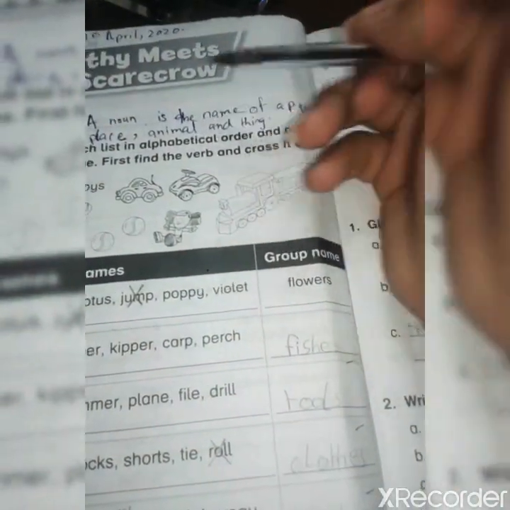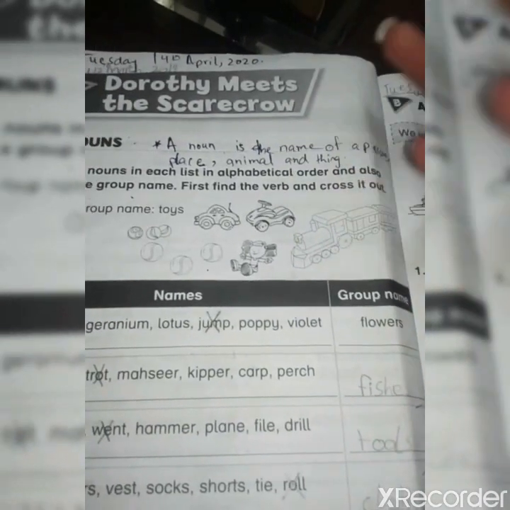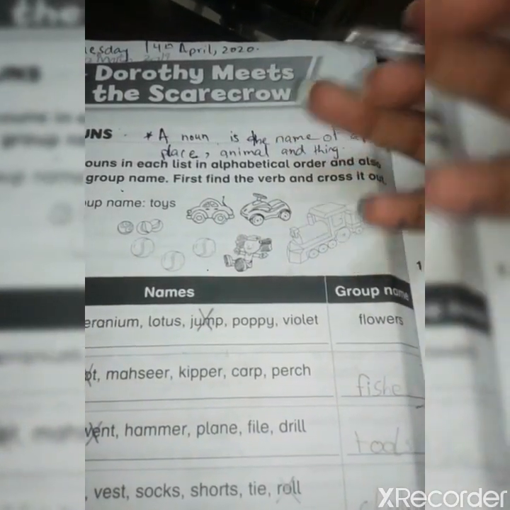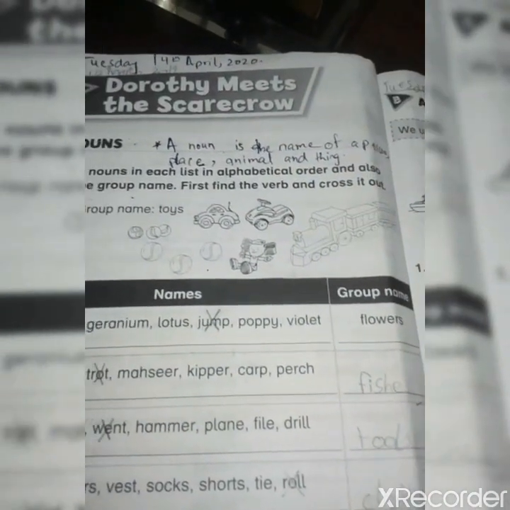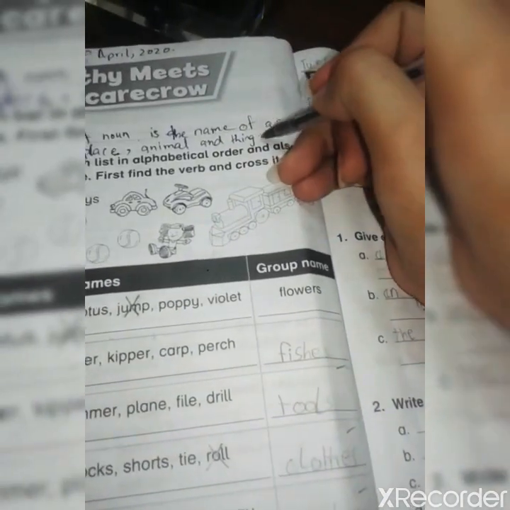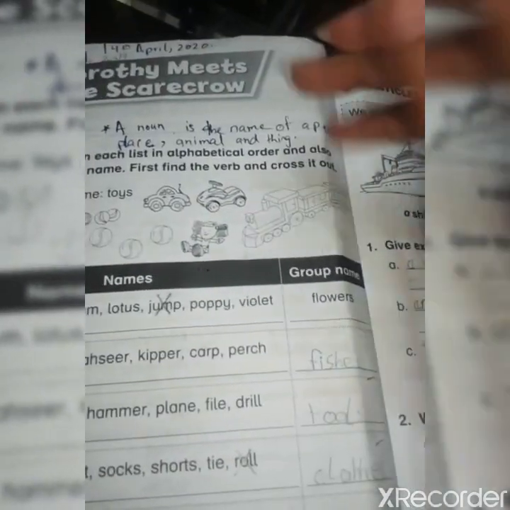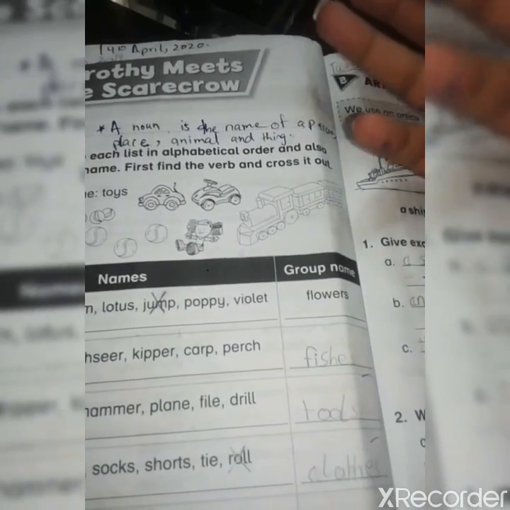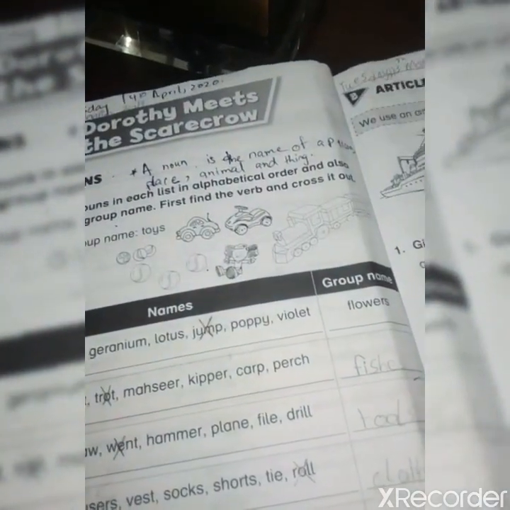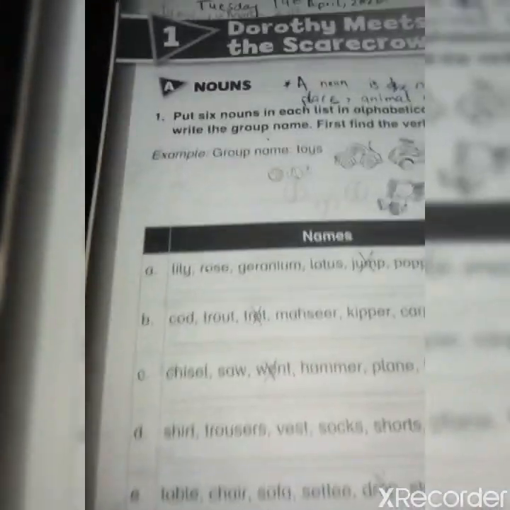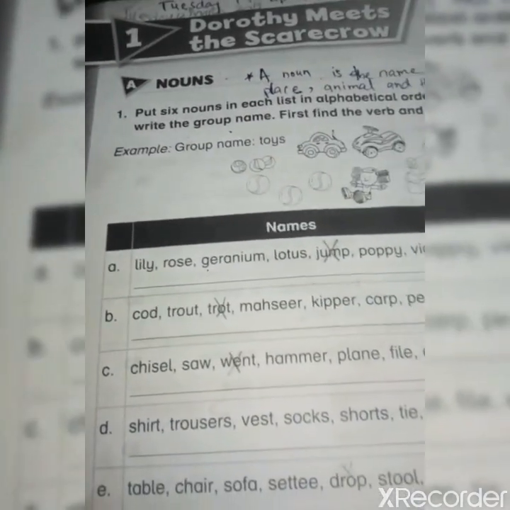As for animals, a cat, dog, rabbit, horse, these are animals, so these are nouns. And thing can be anything, whether plants or normal things. For example, a lamp is a noun, a phone is a noun, a pen is a noun, a book is a noun. So these are all things, so these are nouns.